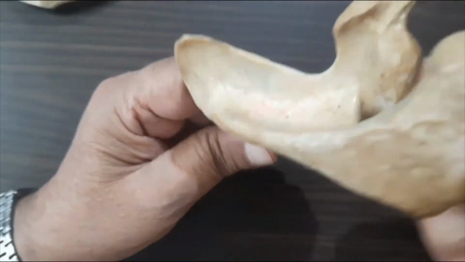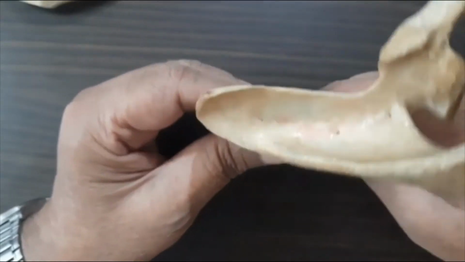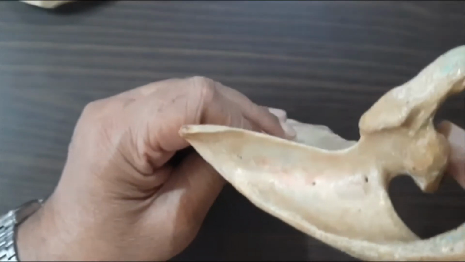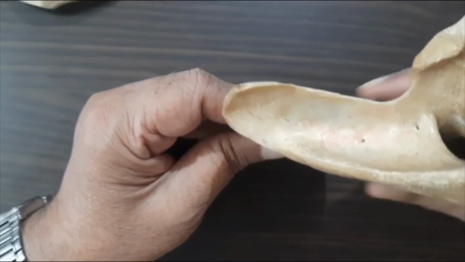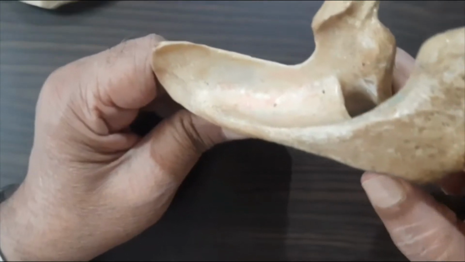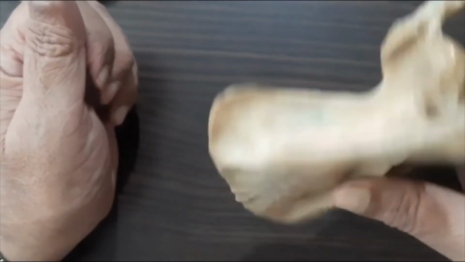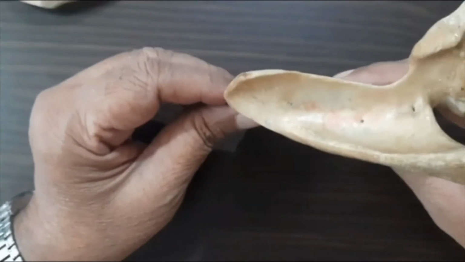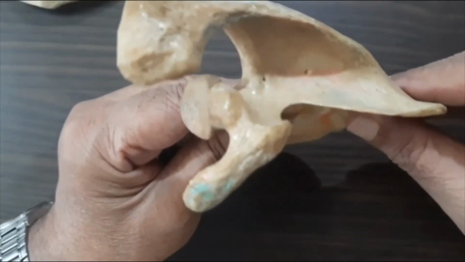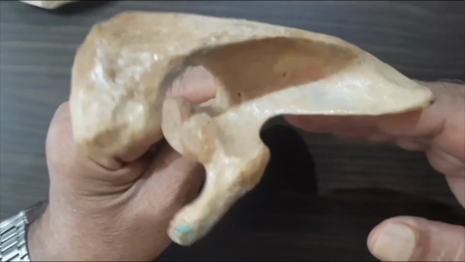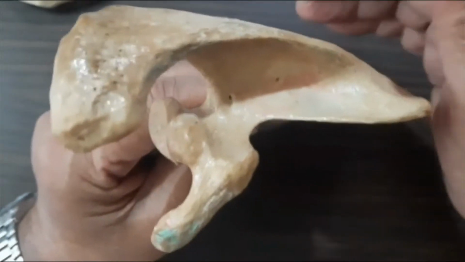And then the glenoid cavity, you tell him that the glenoid cavity should be directed laterally, and the direction of the glenoid cavity, to which side it is directing, will give you the side of the bone. So here the glenoid cavity is directing towards my right side, so this bone belongs to the right side. If you try to keep it in the opposite direction, then the costal surface is backward and the dorsal surface is anterior.